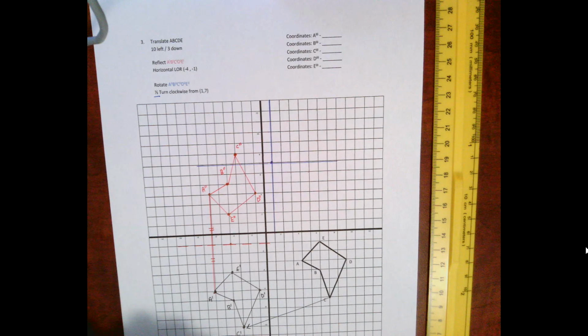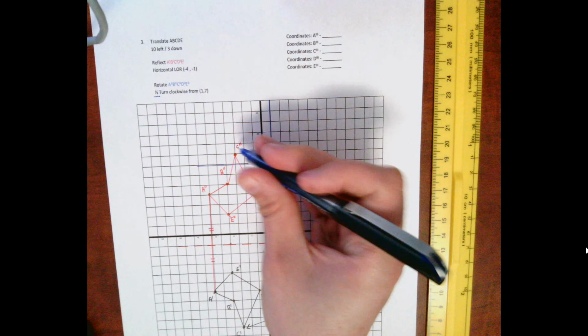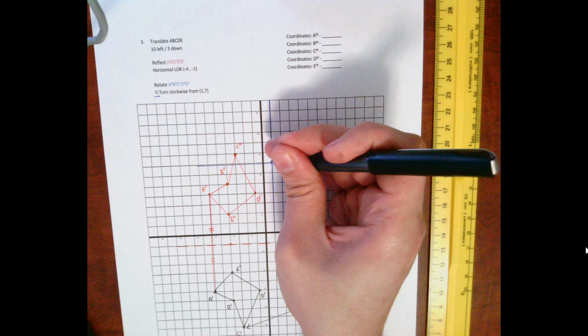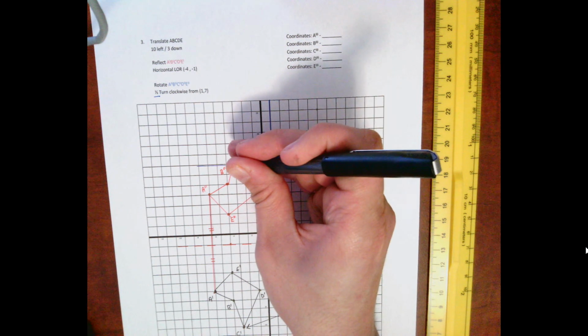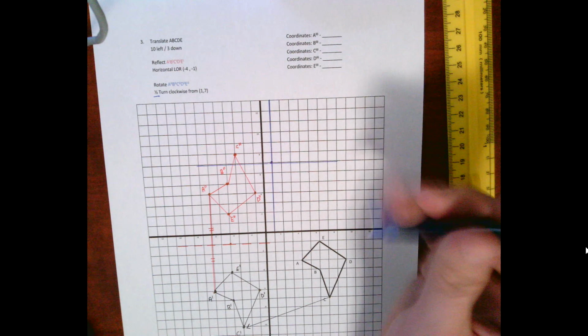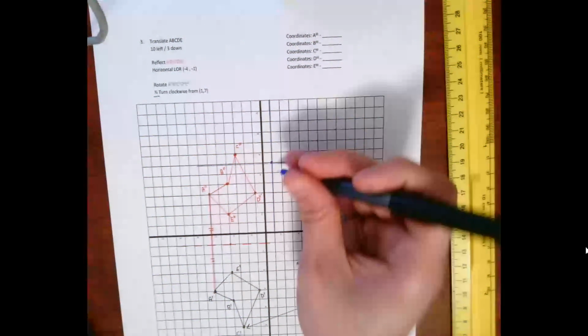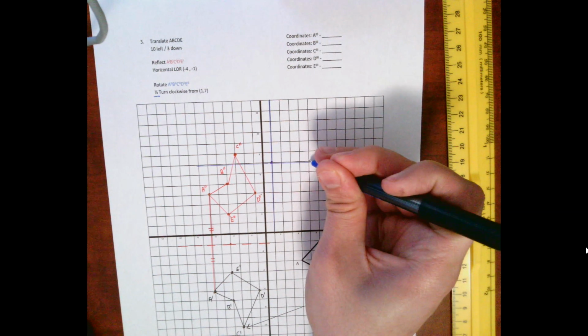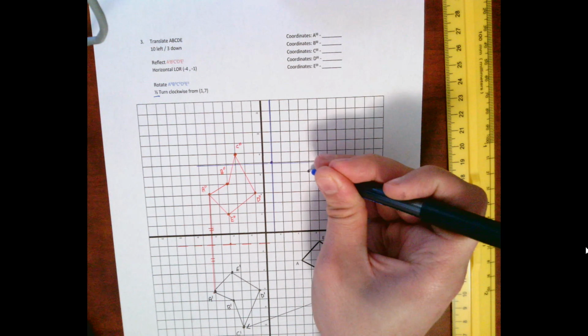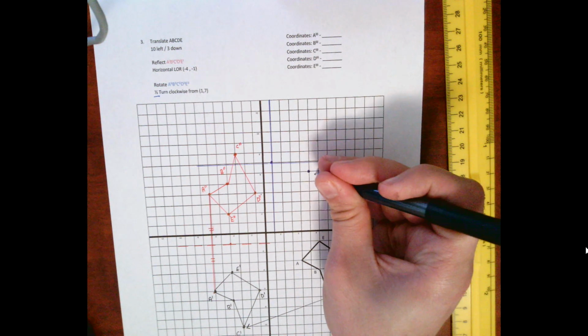So let's move point C double prime. C double prime is located 1, 2, 3, 4 to the left and 1 up. So what I'm going to do is count 4 to the right, my apologies, and 1 down. That's going to be called point C triple prime.